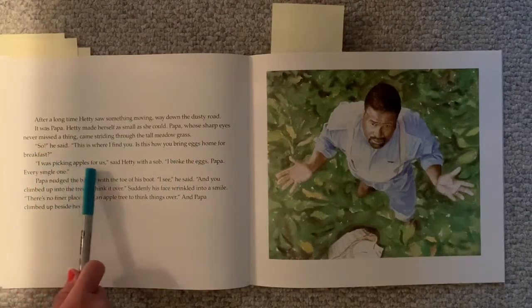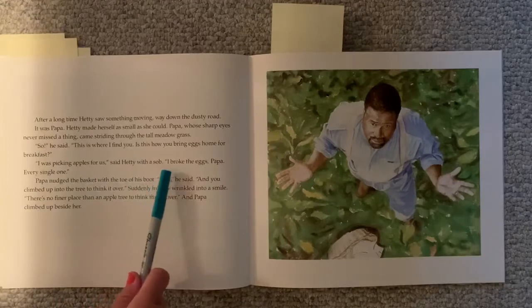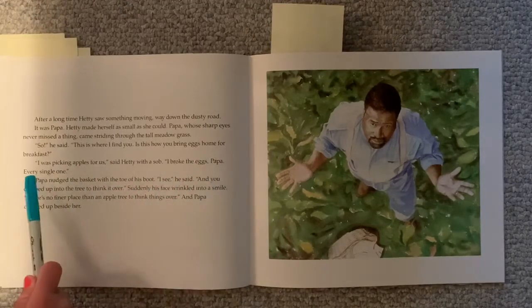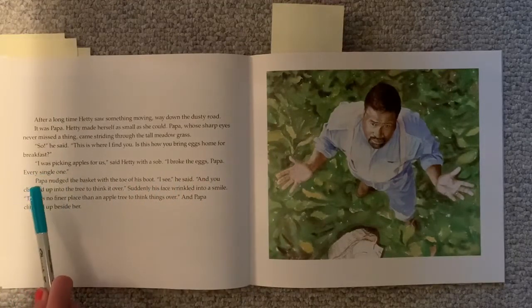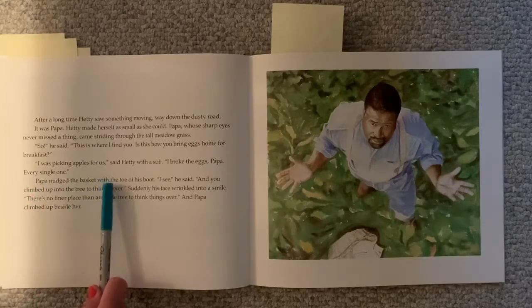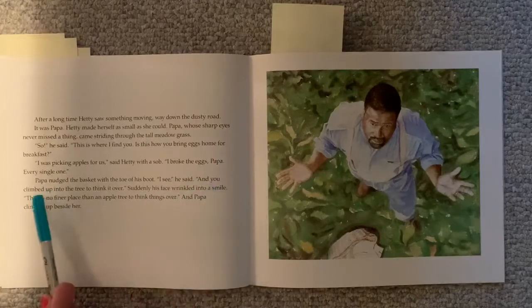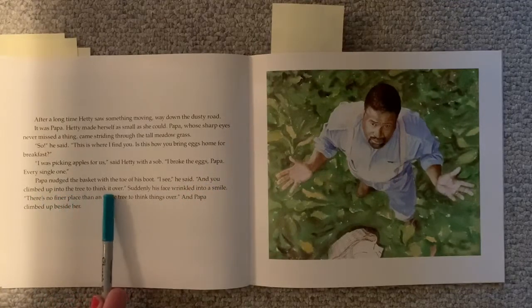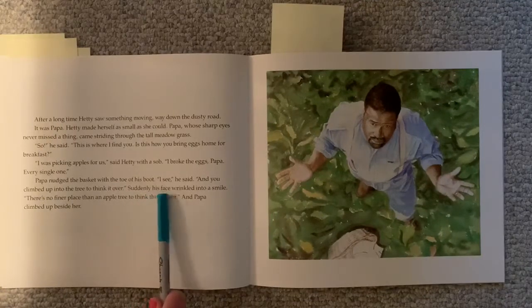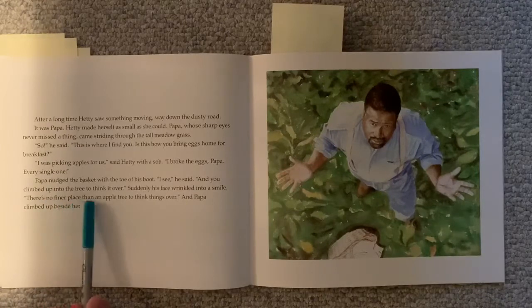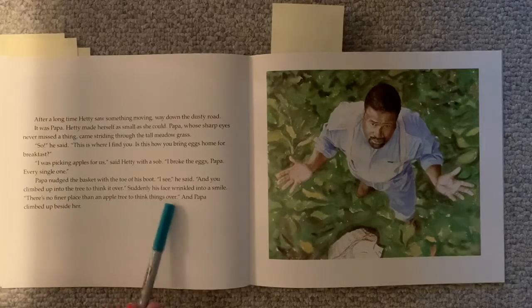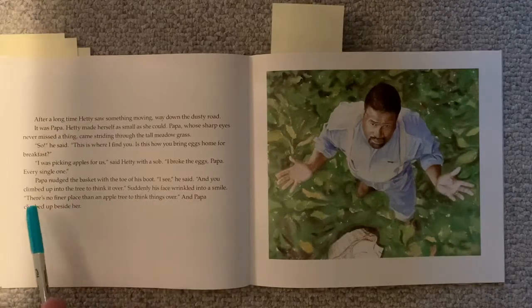"I was picking apples for us," said Heidi with a sob. "I broke the eggs, Papa, every single one." Papa nudged the basket with the toe of his boot. "I see," he said. "And you climbed up into the tree to think it over?" Suddenly, his face wrinkled into a smile. "There's no finer place than an apple tree to think things over." And Papa climbed up beside her.